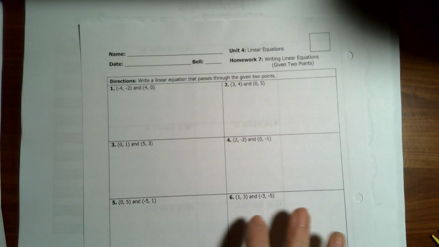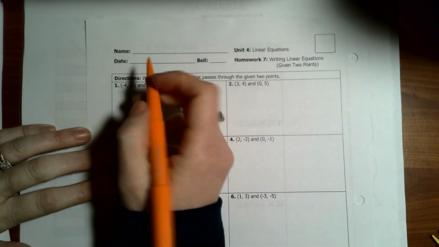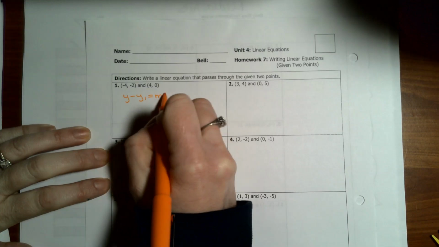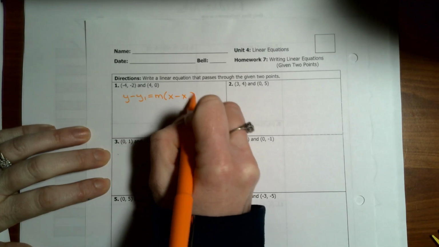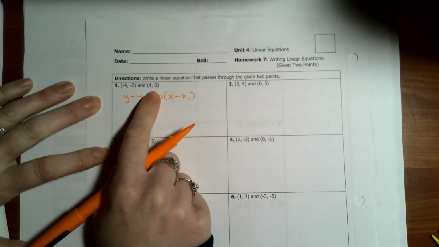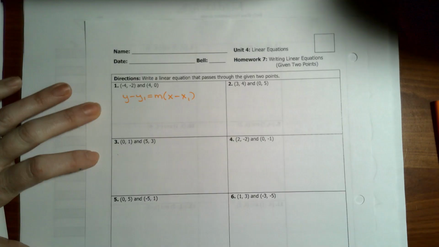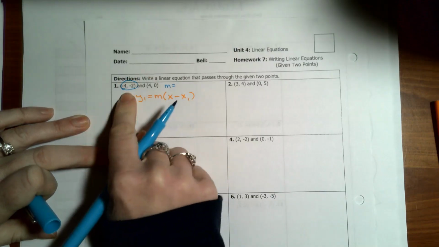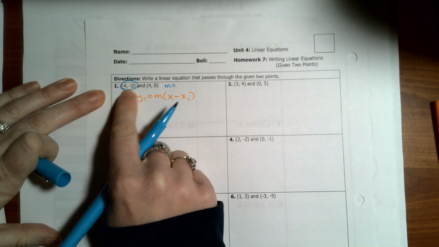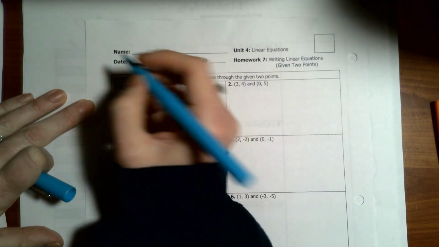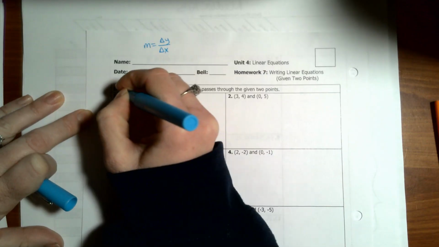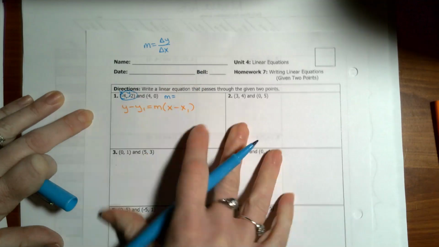So we are doing the same thing, we're still doing y minus y1 equals m times x minus x1, except in this case, they haven't given us a slope. They've given us 2 points. So the first thing we have to do is find out what our m actually is. And we're going to just decide which point we're going to write down first. And we are going to write down the first one first, because that's easiest. We need to remember that slope is the change in y over the change in x. So our ordered pair is x, y, but our slope is y over x.